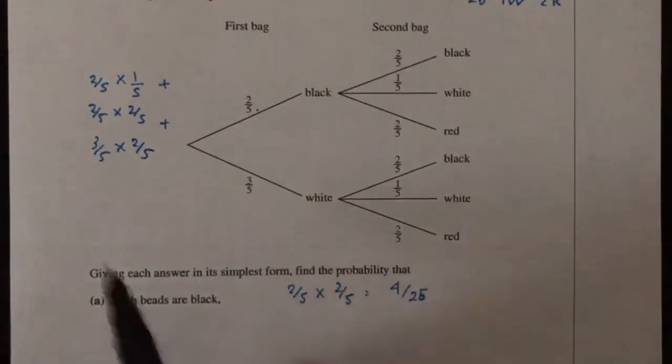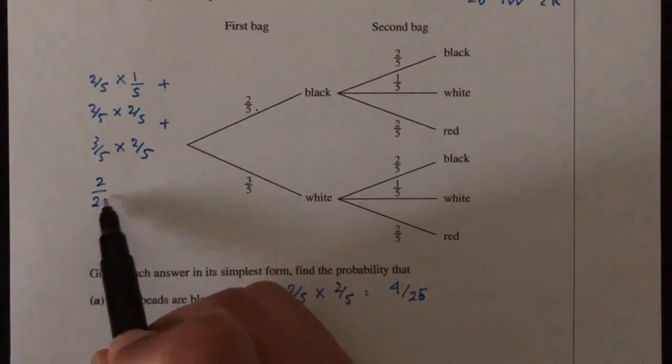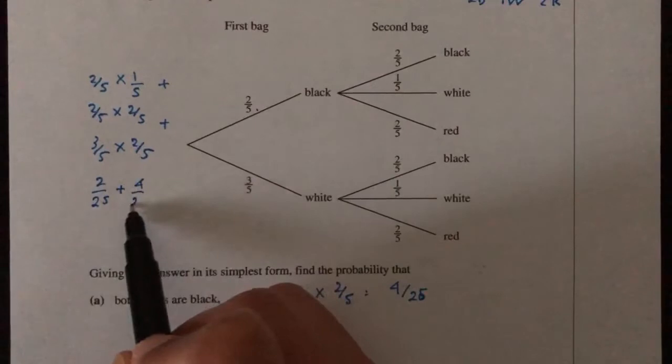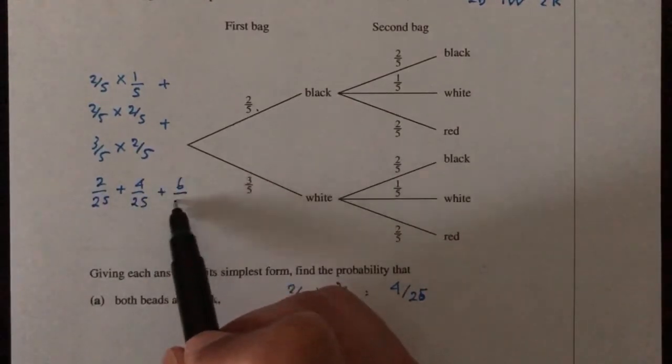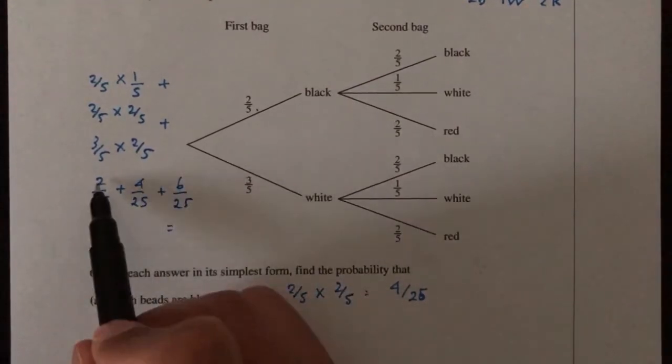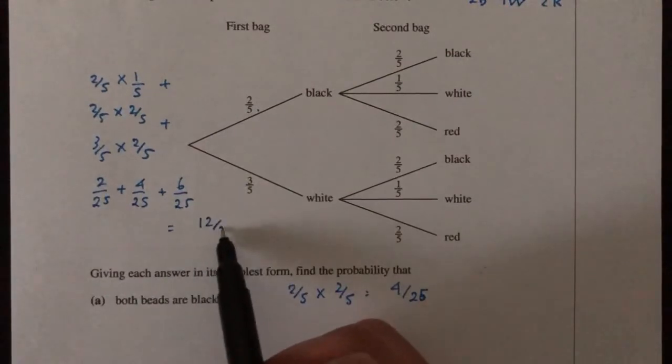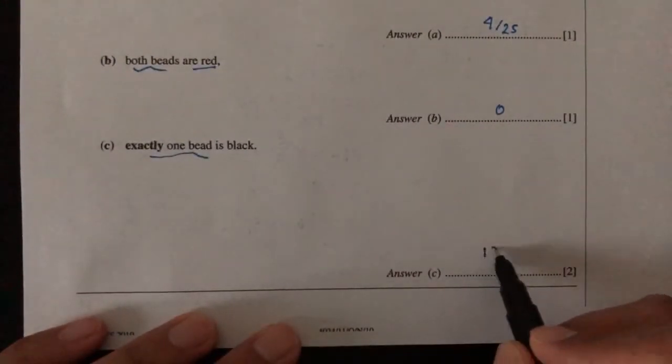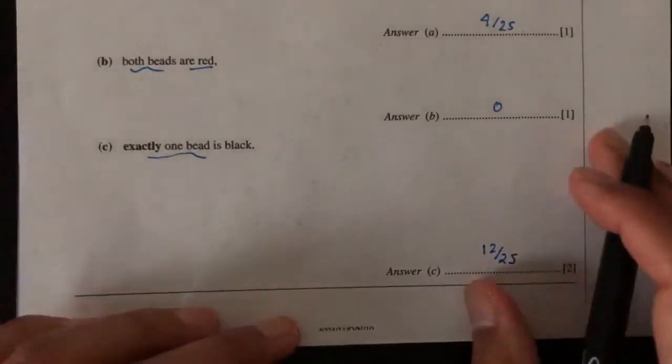Simplify. The first line is 2 over 25 plus 4 over 25 plus 6 over 25. That will be 12 over 25. So your answer for part C will be 12 over 25.